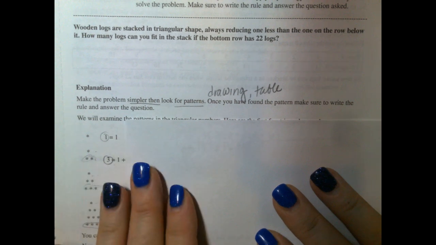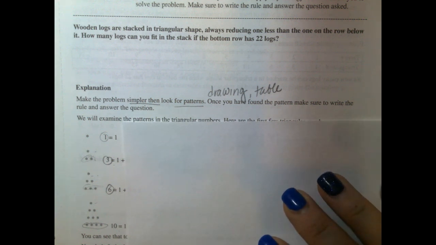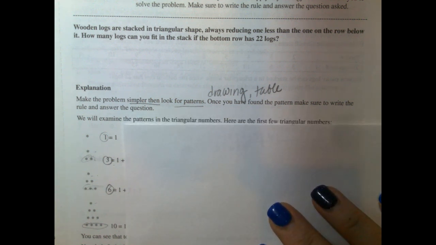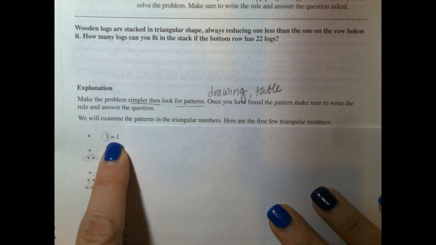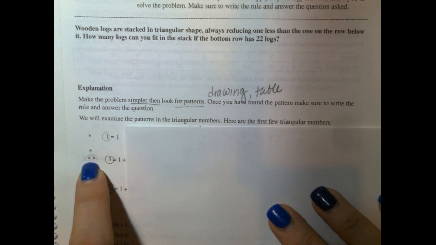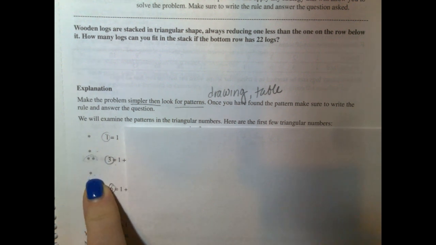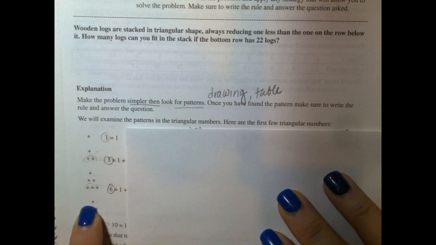How would you do it? Now, you can also use interlocking blocks or cubes, like Legos and stuff like that. You can use any of these because, as long as they shape it this way, you don't have to use interlocking logs necessarily, right? So you have making it simpler. We're going to start with 1. Of course, if you only have 1 log, then that's just 1. If you have 2 logs on the bottom, then you can have a total of 3. If you have 3 logs on the bottom, then you have a total of 6. If you have 4 logs on the bottom, you're going to have a total of 10.